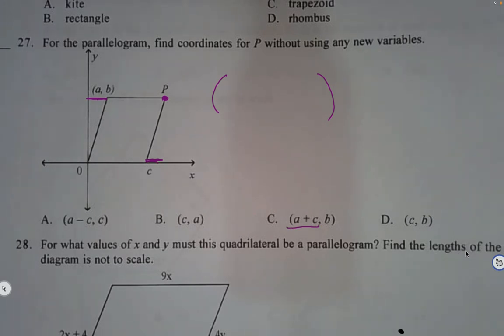How far have I gone up? B. So to get to that point, I'm trying to find its ordered pair. Where is that point located? It's located at A plus C, and up B. It's weird, I know. So your answer is C. Lots of letters in that problem. I'll show you another one from the book in a second.